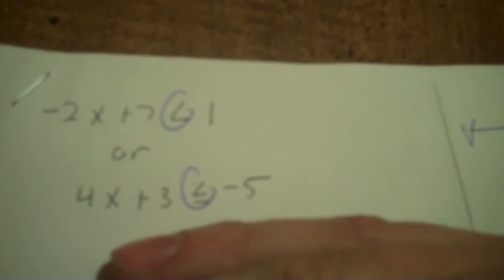Okay, this is kind of like what you did in the last packet, same procedure. The graph is going to look a little bit different, okay? It's a compound inequality, but instead of it being all together, they're in two separate parts. It says negative 2x plus 7 less than 1, or 4x plus 3 less than or equal to negative 5.